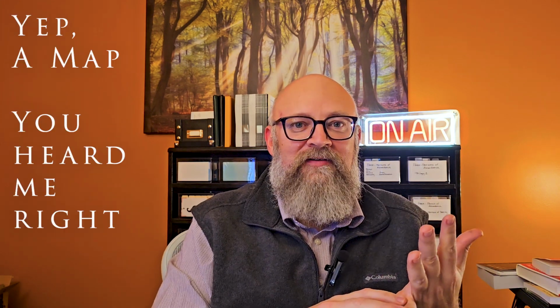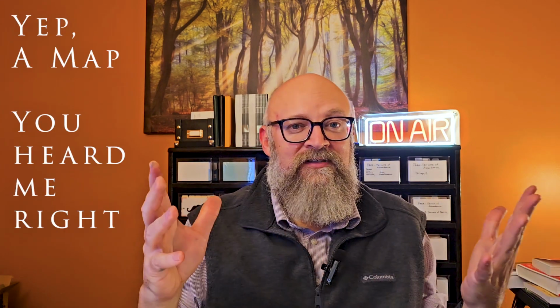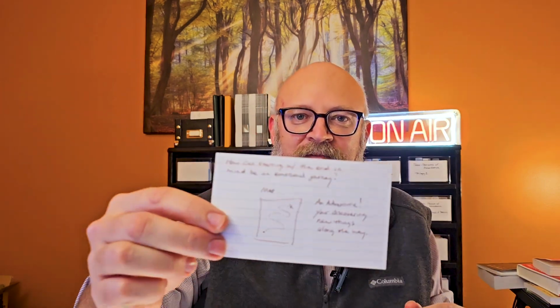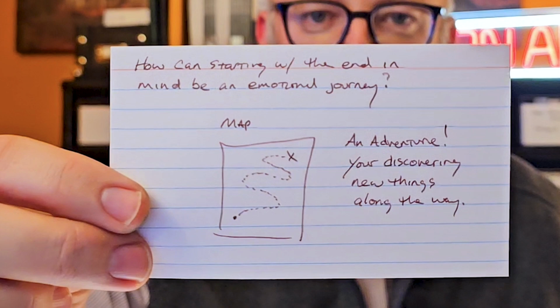The idea was a map. Sounds simple. Now, I've got a card here. It's just a picture of a map that I drew this morning. You know, a map has a destination. It has where you are, where you got to go. And the path is an adventure.